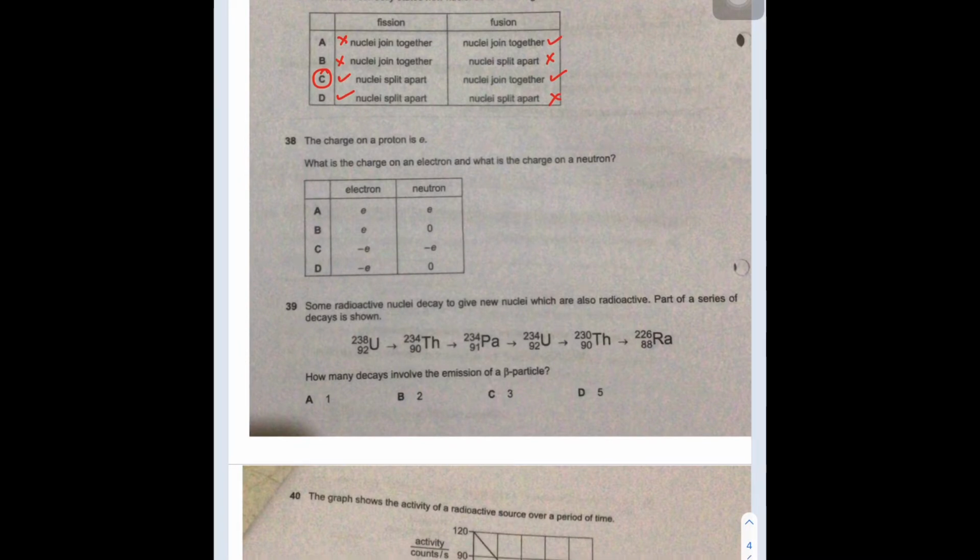Let's try number 38. The charge on a proton is E. What is the charge on an electron? What is the charge on a neutron? All right, let's try that. If we say the charge of a proton is +1, now they are saying the charge of a proton is E.